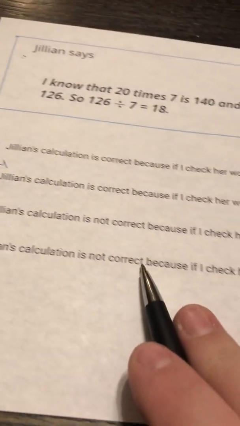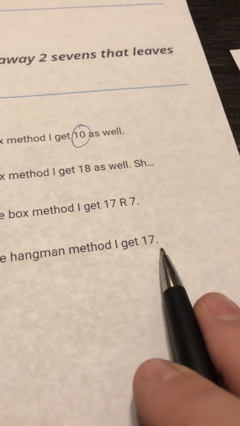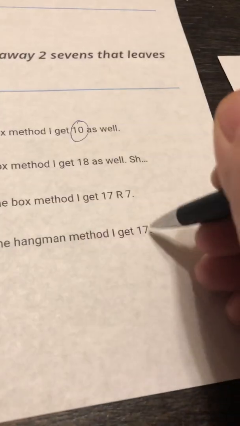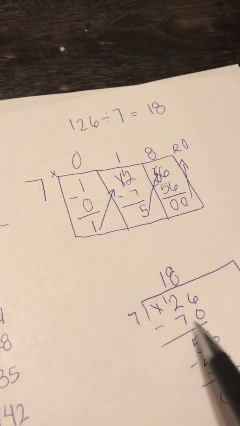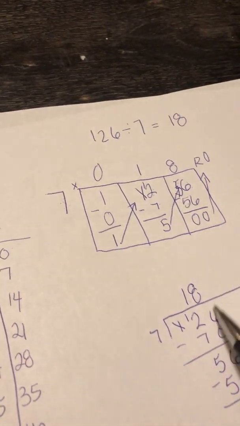So let's look at that question again. Jillian's calculation is not correct because if I check their work using the hangman method, I get 17. Oh wait, 17. Let's see, did I get 17? No, I got 18. And I checked my work several ways. See? It's 18.